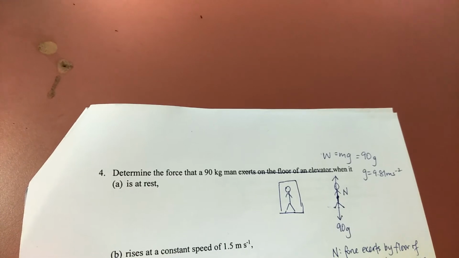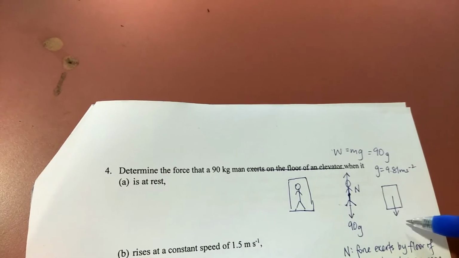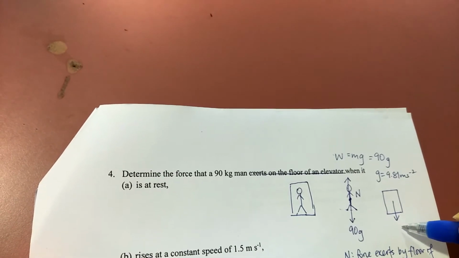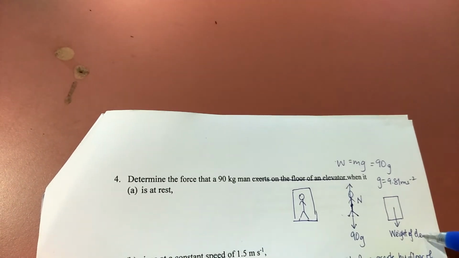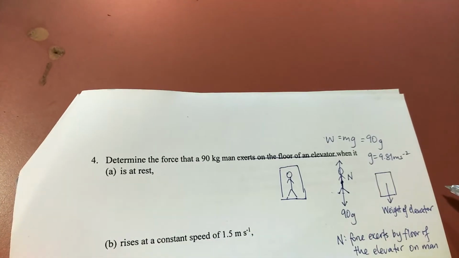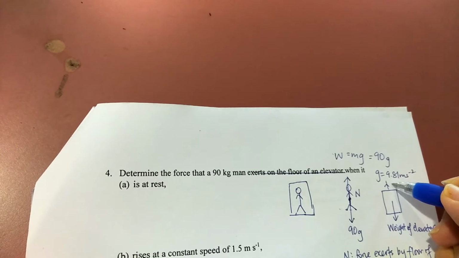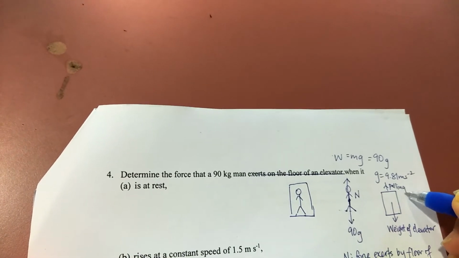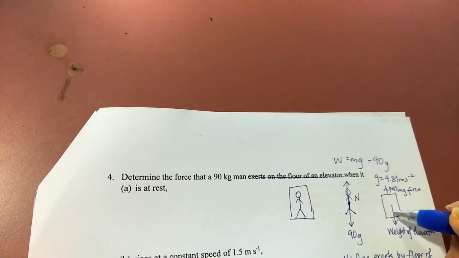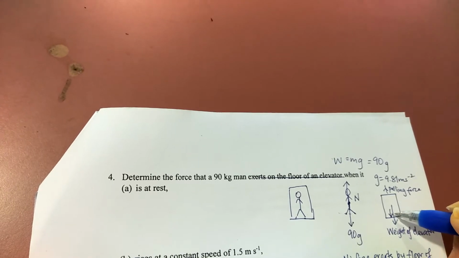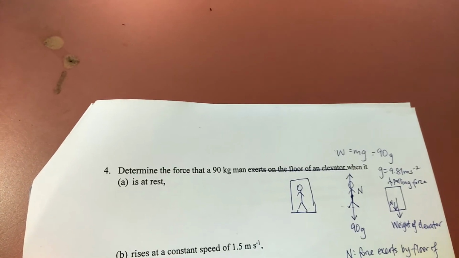If you were to draw the free body diagram for the elevator, let's take a look. I will have the weight of the elevator, which I do not know, so I'm going to call this weight of elevator. There must be something that is pulling the elevator, so probably there is a force upward, which again I do not know. I'm going to call that pulling force on elevator. Then because the man is in the elevator, the man will exert a downward force. According to Newton's third law, this force must be numerically the same as N, but in the opposite direction.